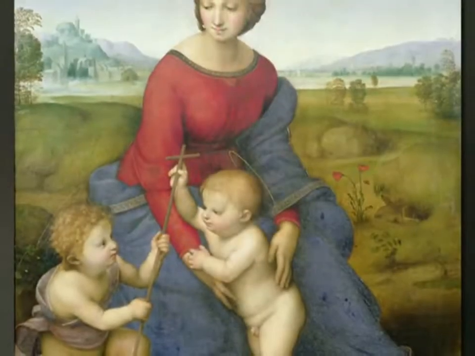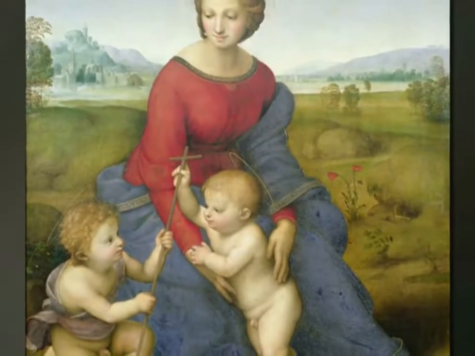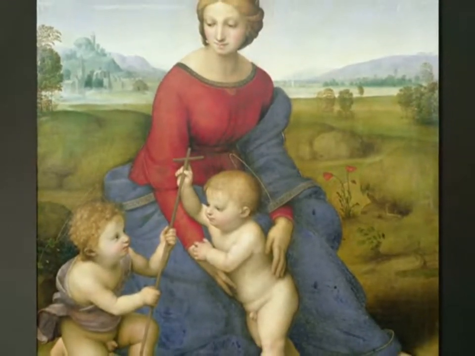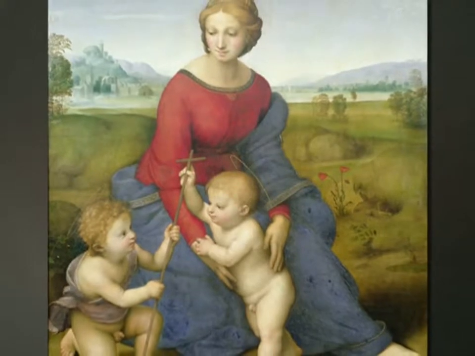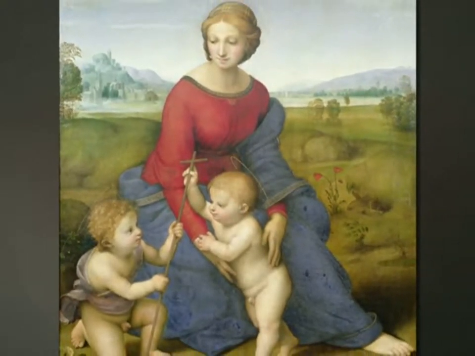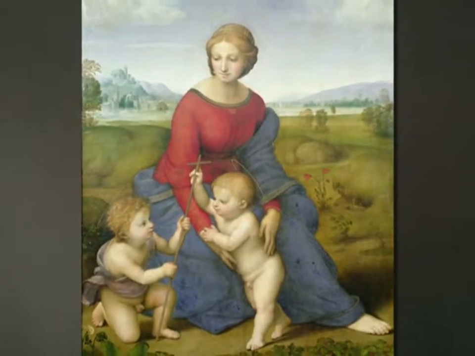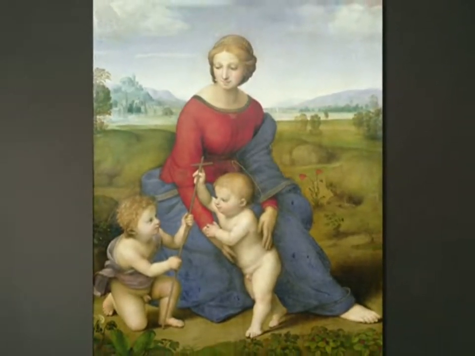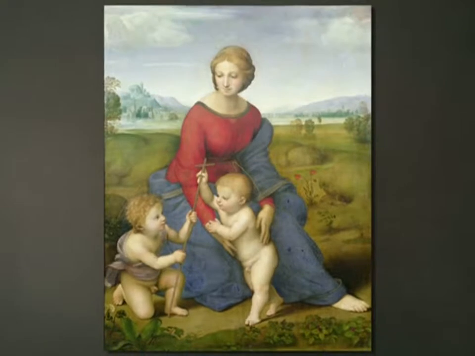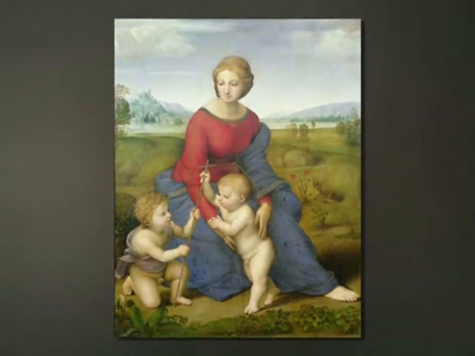The focal point is actually just about where St. John the Baptist, the boy on the left, holds that cross. But actually, and this happens a lot, the focal point would really be that whole space between the two children who are looking at each other. And in this particular kind of depiction, that relationship is most important.